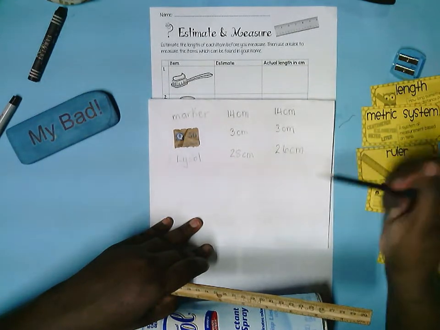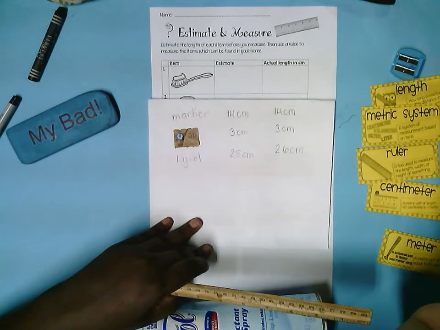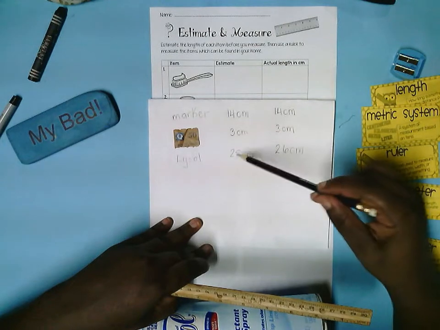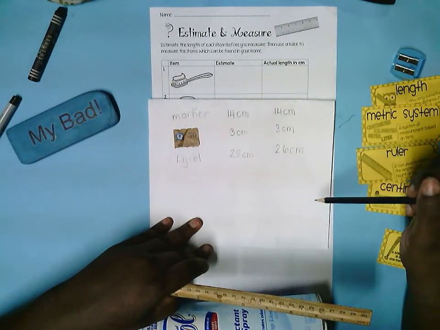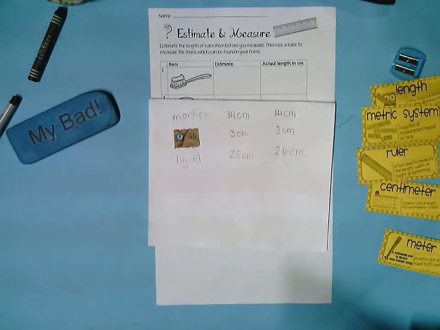So I was off by how many? Let's see who has that mental math. Who can count back? Excellent. My estimation was off by 2 centimeters because 28 minus 26 is 2. Good. So that's the Lysol.